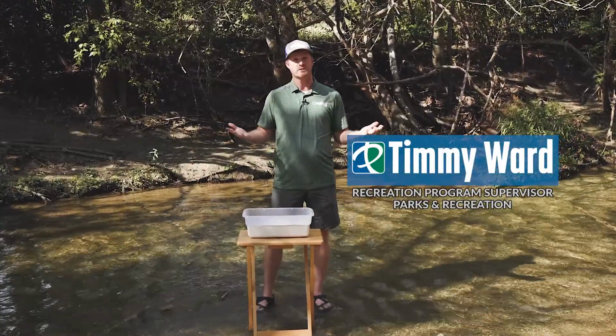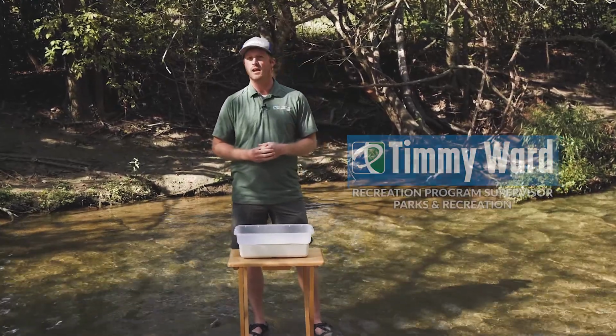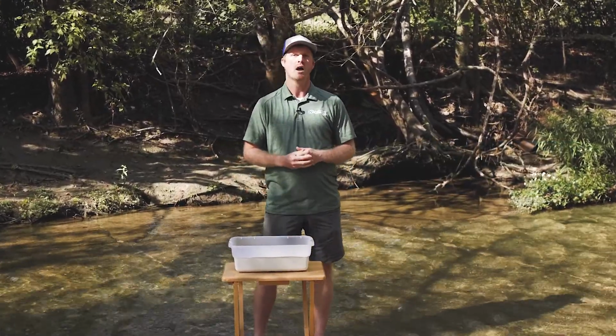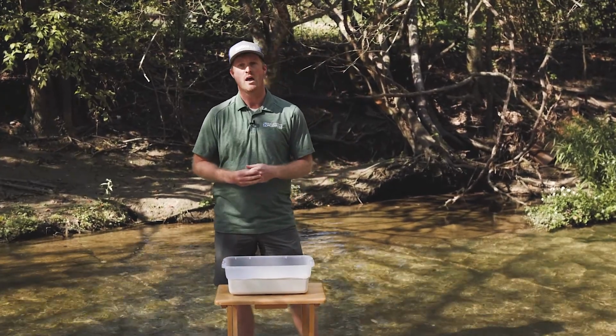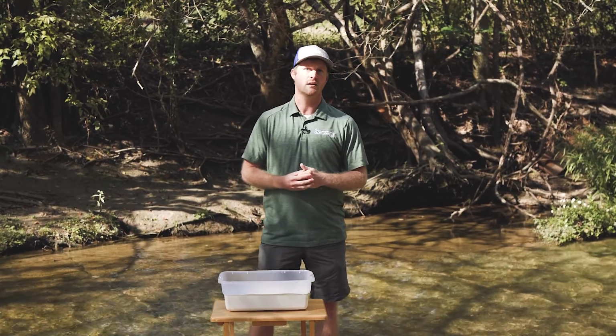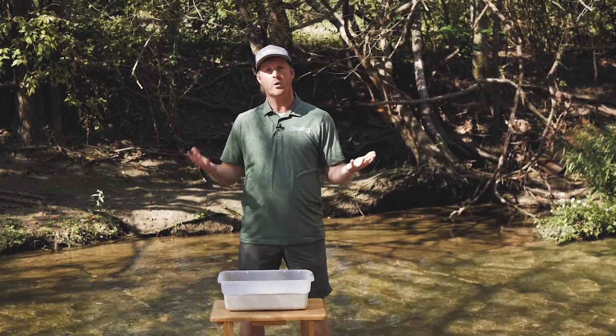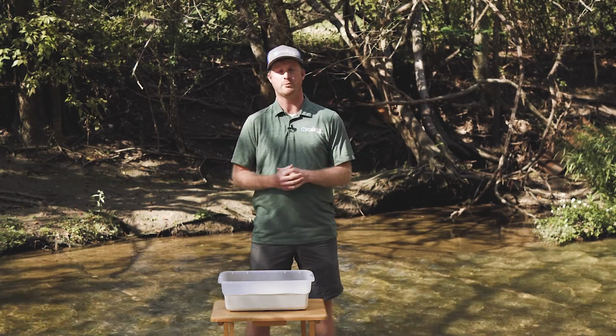As you can see, I'm presenting right here in the middle of Gilliland Creek at Pfluger Park. And today I'm going to show you how to do a macroinvertebrate survey. Now for those of you who may not know, a macroinvertebrate survey is a simple assessment that scientists can conduct to determine how clean or dirty a certain body of water might be. And the process is very simple.